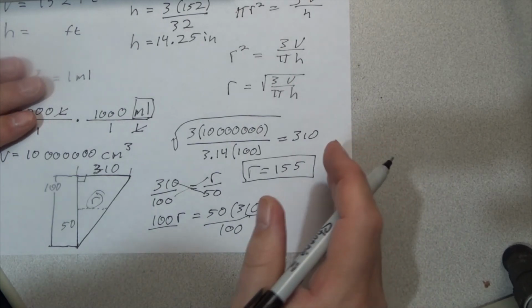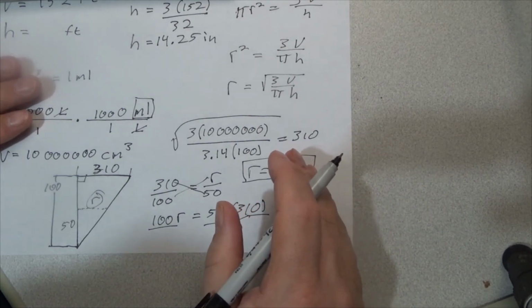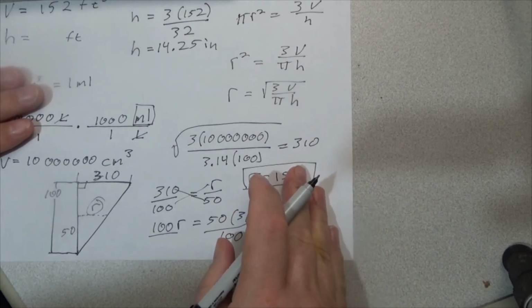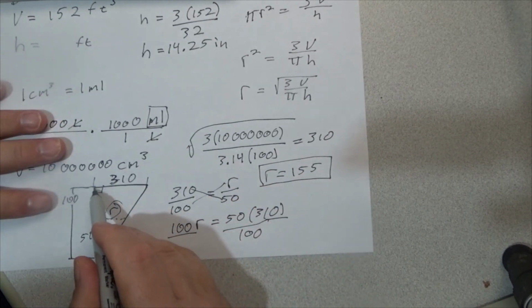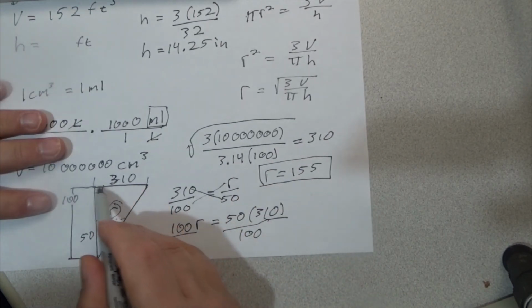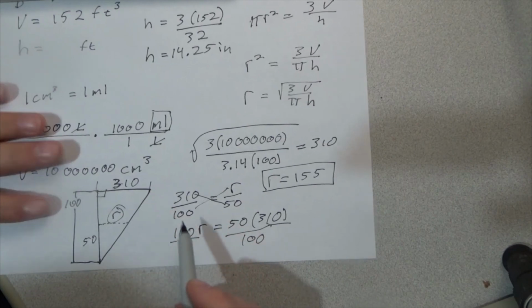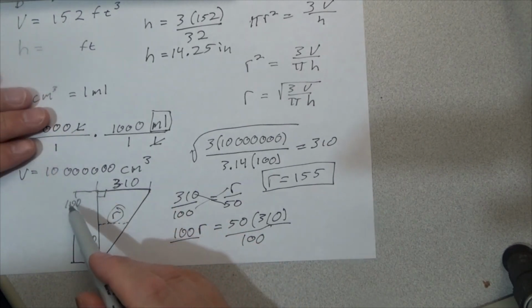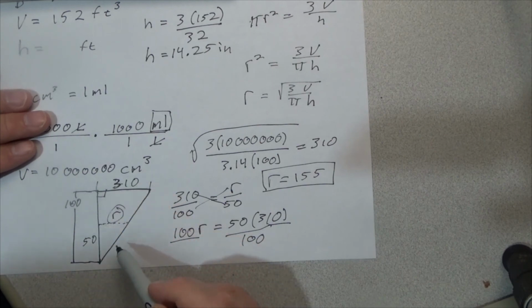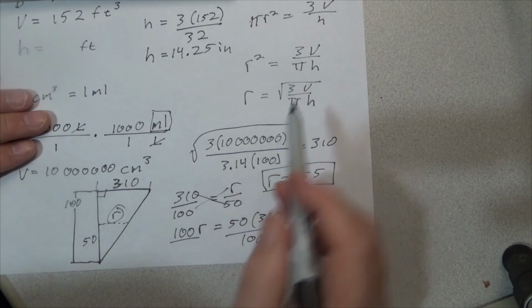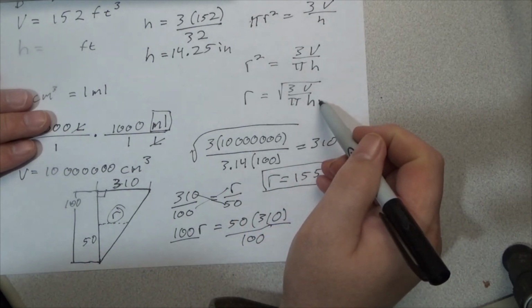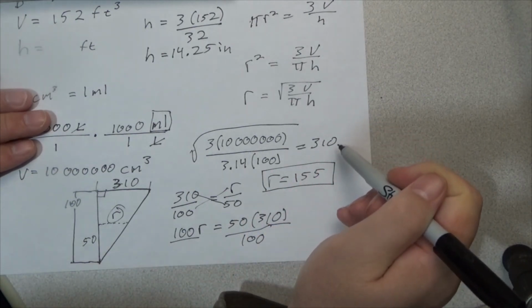Now, why this problem works in this section is because we had to find first this radius right here. So we used this height and the overall volume, and then we found the radius using this equation right here, and then put our numbers in.